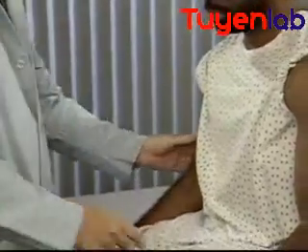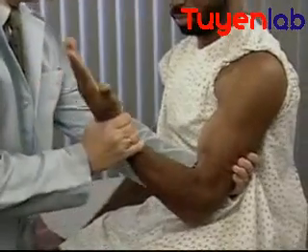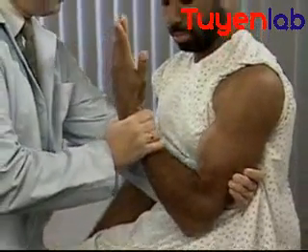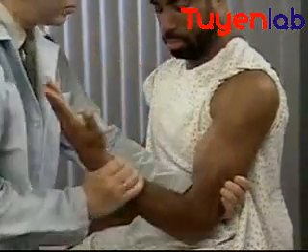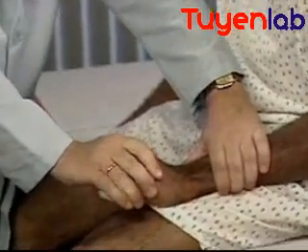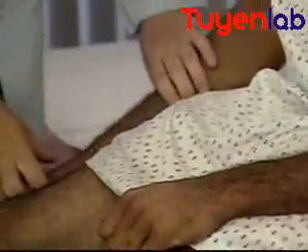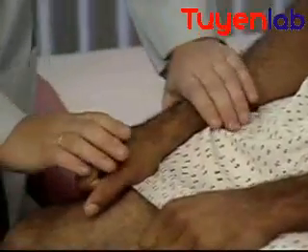Begin by testing flexion and extension at the elbow by having the patient pull and push against your hand. Straighten it out, push away. Next, test extension of the wrist. Make a fist. Bend your fist back.